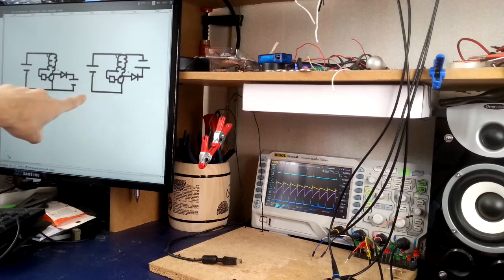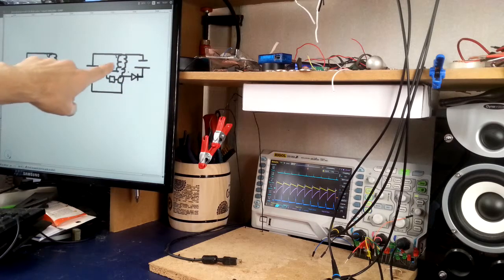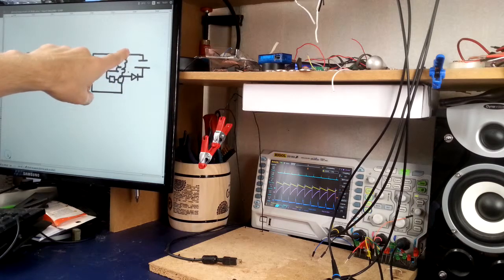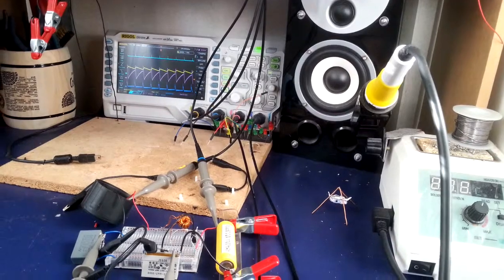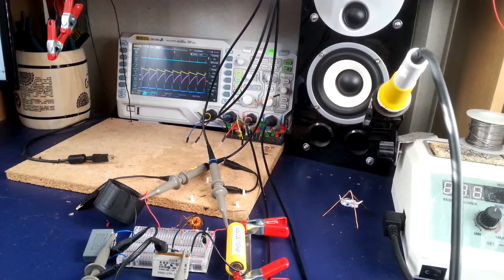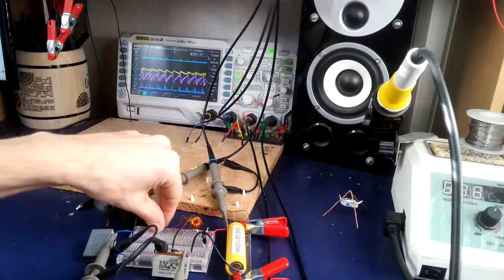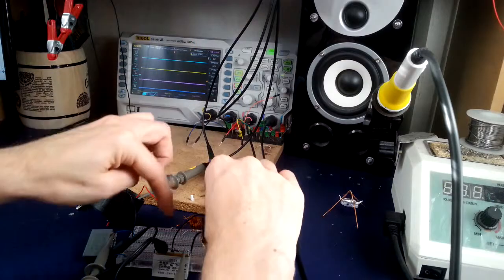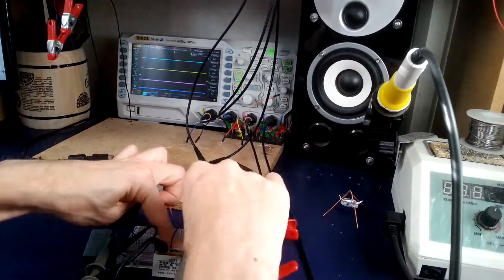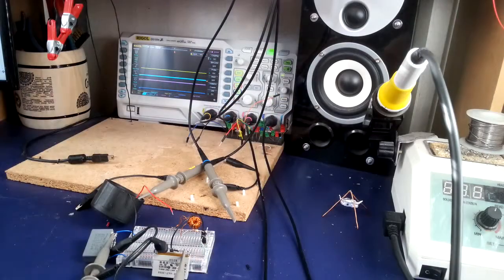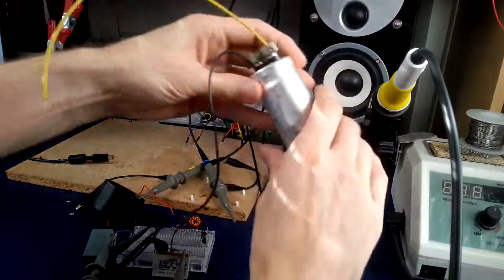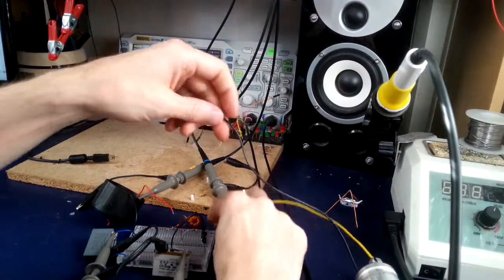And we do this by simply taking the negative of the output and connecting it to the positive of the input. And I'll try to reconfigure this a bit quickly to show you the output crossing the input. For that, instead of a battery, I'm going to be charging a capacitor.